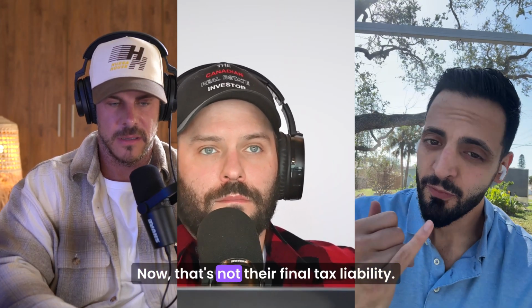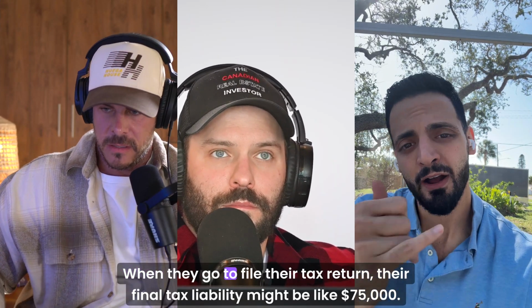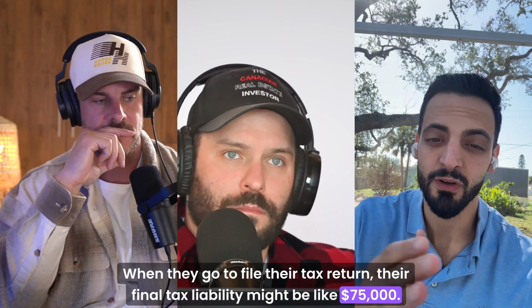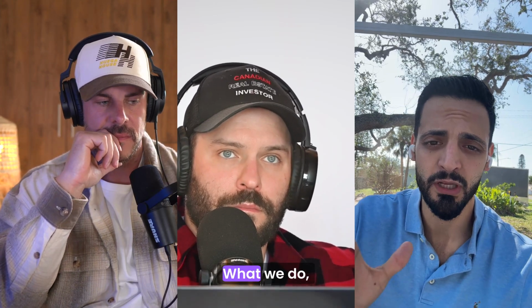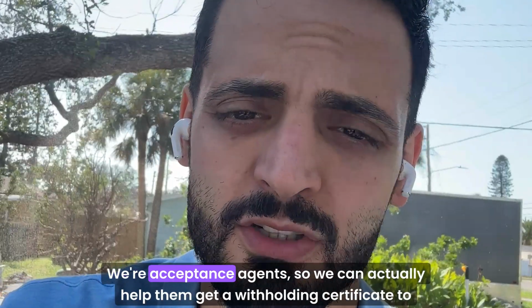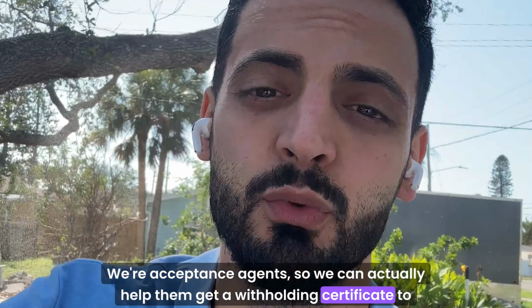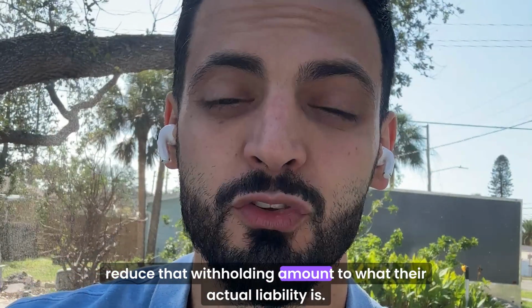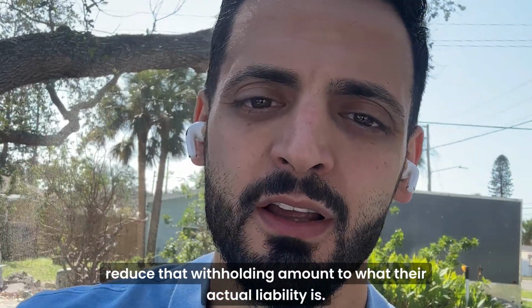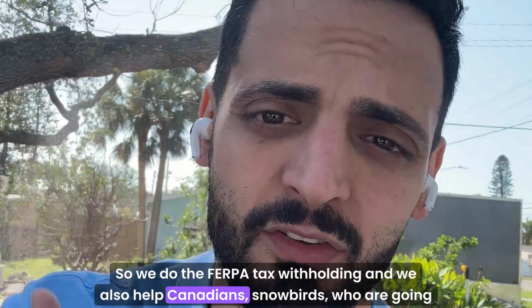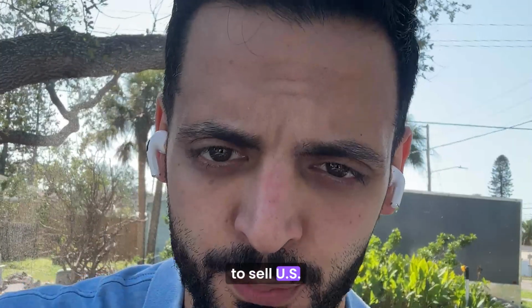Interesting. Now, that's not their final tax liability. When they go to file their tax return, their final tax liability might be like $75K. So they're going to get this massive refund. What we do, we're acceptance agents. So we can actually help them get a withholding certificate to reduce that withholding amount to what their actual liability is. So we do the FIRPTA tax withholding, and we also help Canadian snowbirds who are going to sell U.S. property to reduce that. Cool.